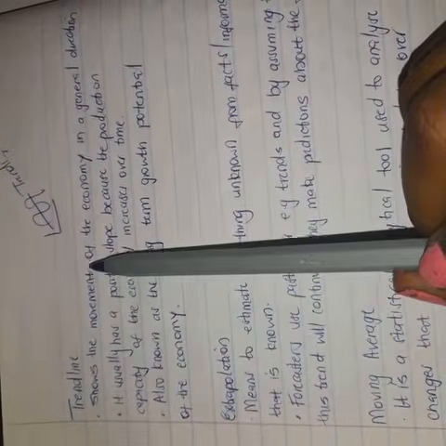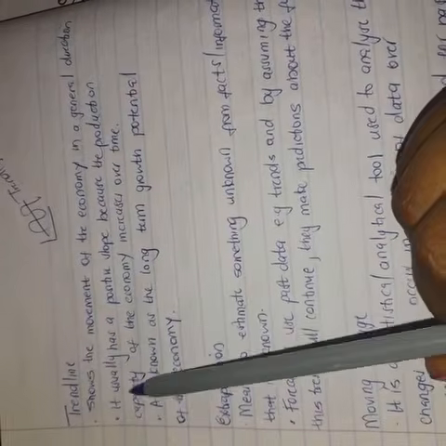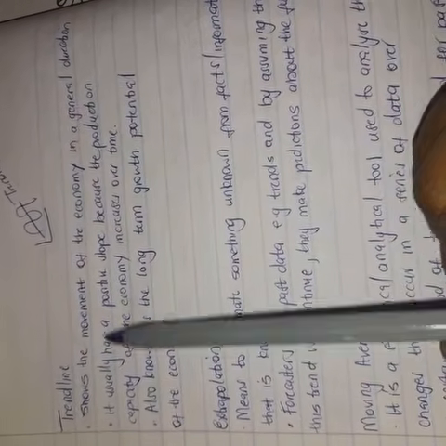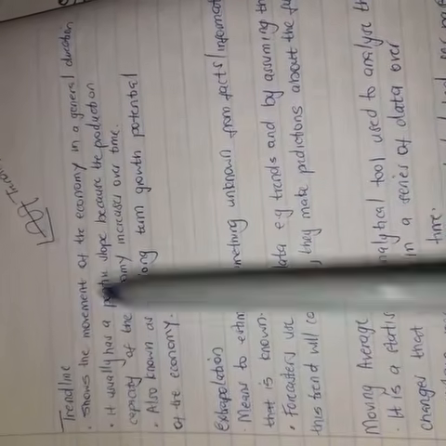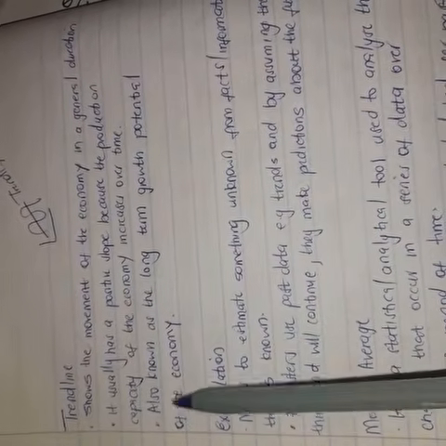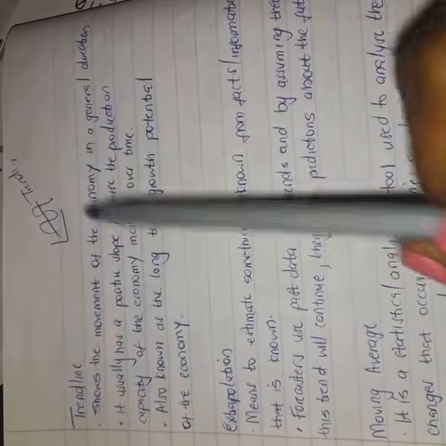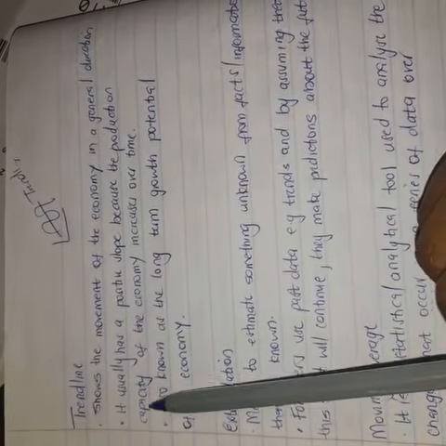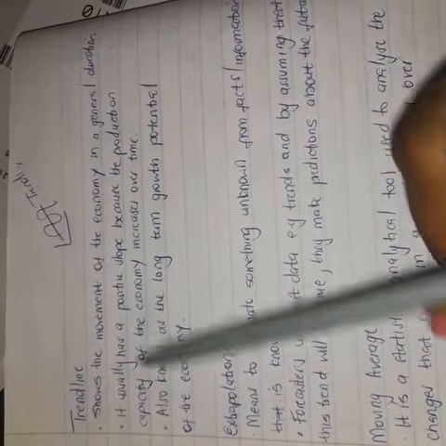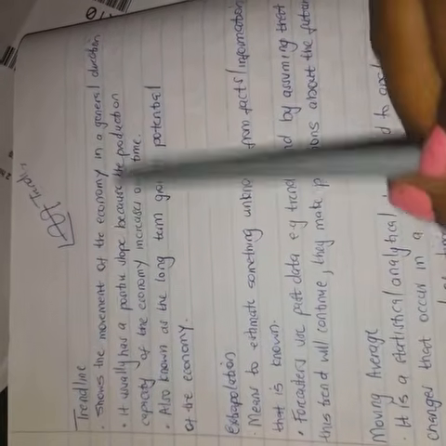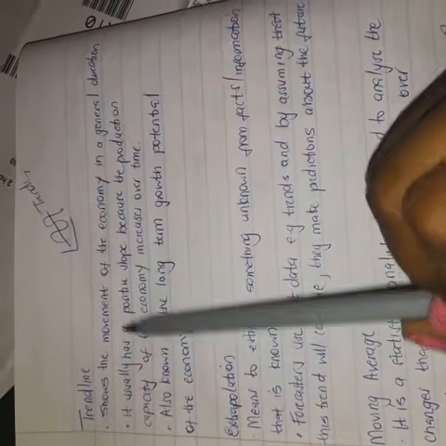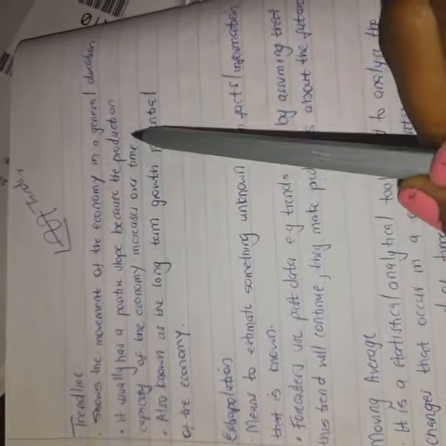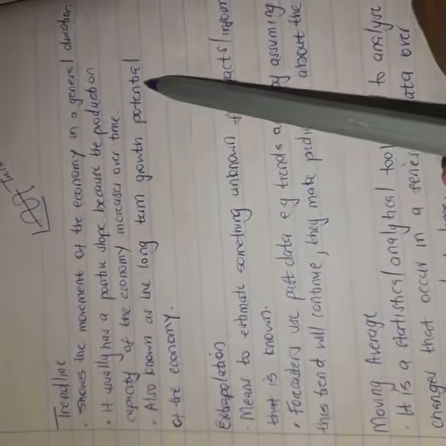Okay, so then we have our trend line. Remember, this is our trend line. So our trend line shows the movement of the economy in a general direction. It usually has a positive slope because the production capacity of the economy increases over time, and it is also known as the long-term growth potential of the economy. So three things: it shows the movement of the economy in a general direction; number two, it usually has a positive slope, as you can see, it's upward sloping. This is because the production capacity of the economy keeps on increasing over time, and we also call it the long-term growth potential.